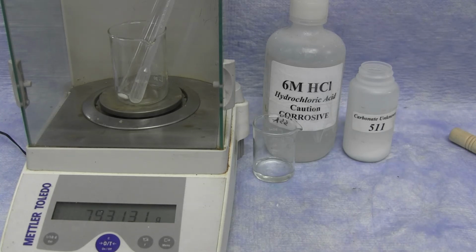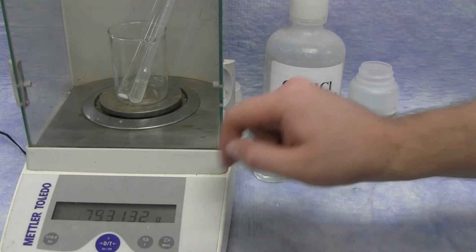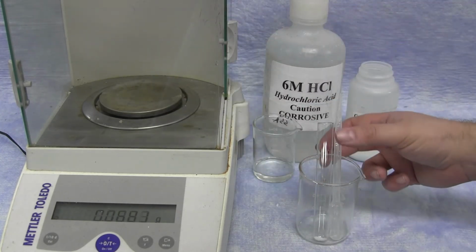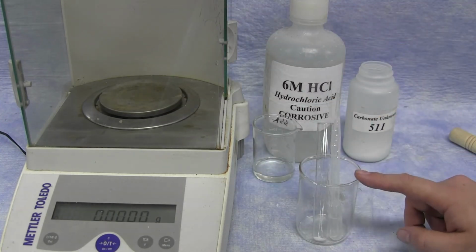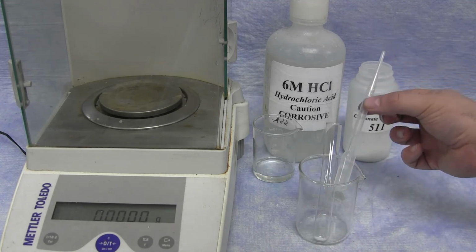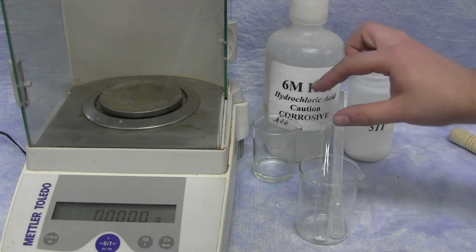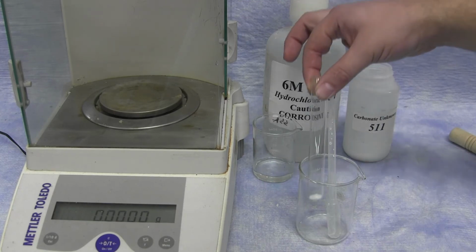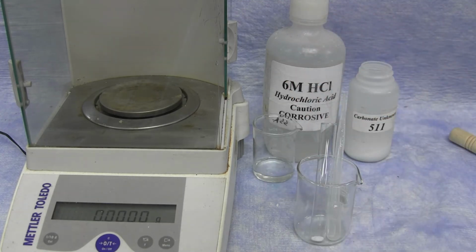In this case, we have a mass of 79.3132 grams. That is the mass of the beaker, the pipette containing acid, the test tube, and the powdered sample. This is the combined mass before the reaction.